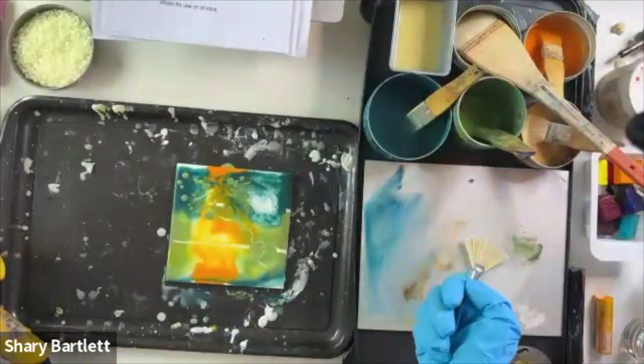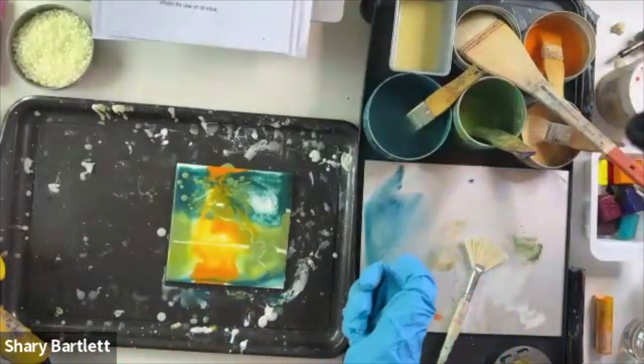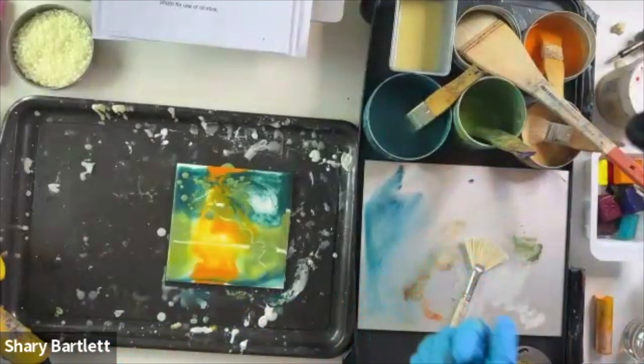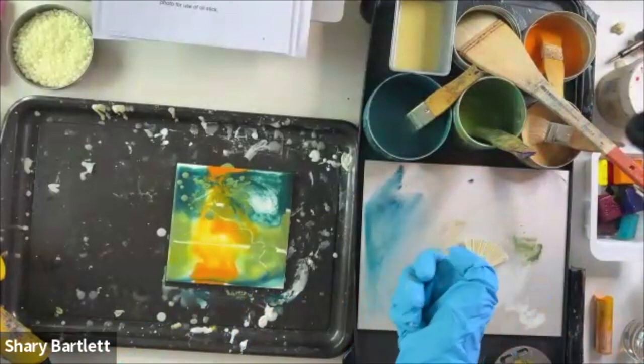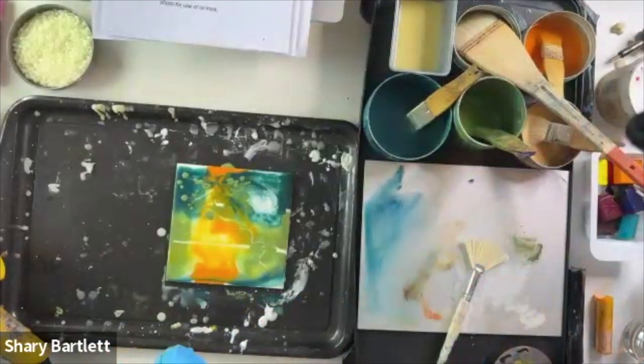Some people also have temperature gauges that shoot the temperature at the surface, and that can measure the temperature as well.